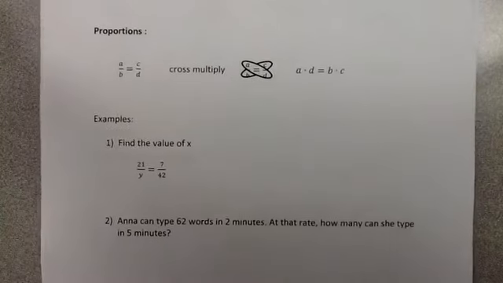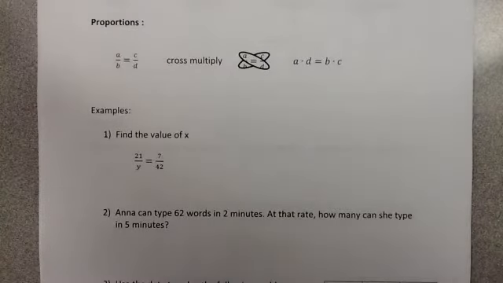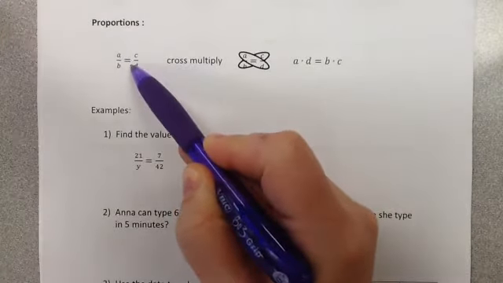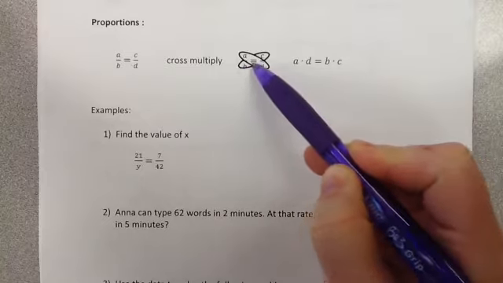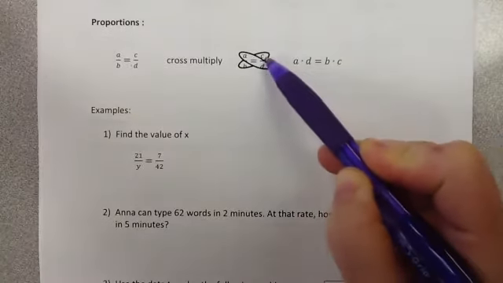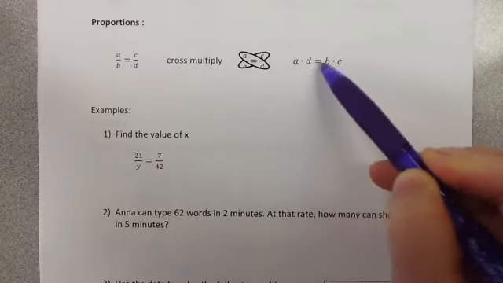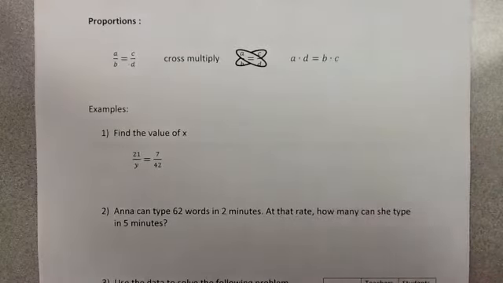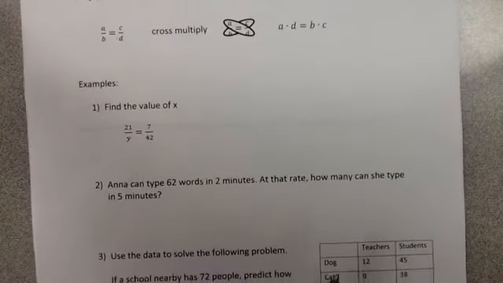Okay. The first part that I want to go over is proportions. To solve them, you'll have two fractions with an equal sign. What you need to do is cross multiply. Multiply your diagonals. So A times D and B times C. Make those equal to each other and then solve. So multiply your diagonals and then solve for your variable.